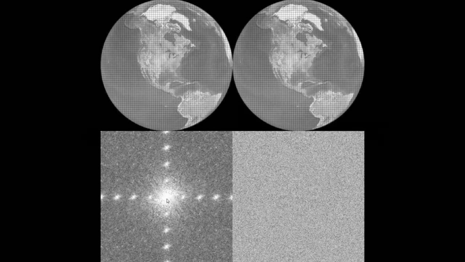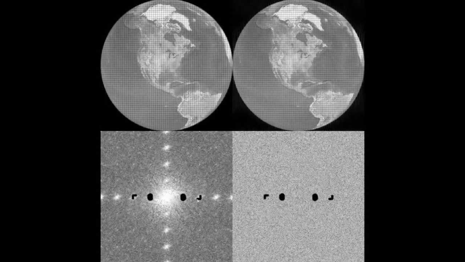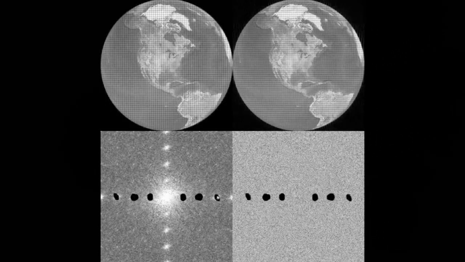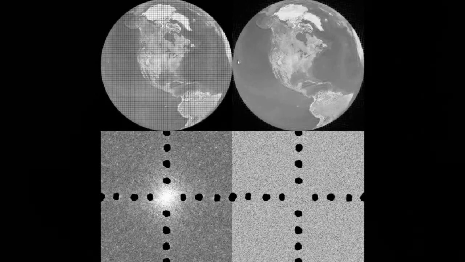In this interactive application, the user can take a pen tool and actually erase the spikes in the frequency corresponding to the frequencies of that periodic noise. This has the effect of effectively removing that noise pattern from the data, as you can see by the cleaned up image in the upper right. The lower right of the image is the phase of the FFT.